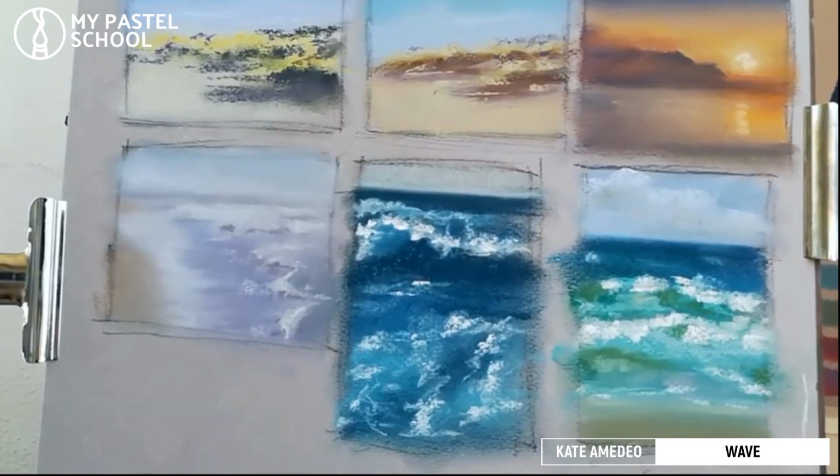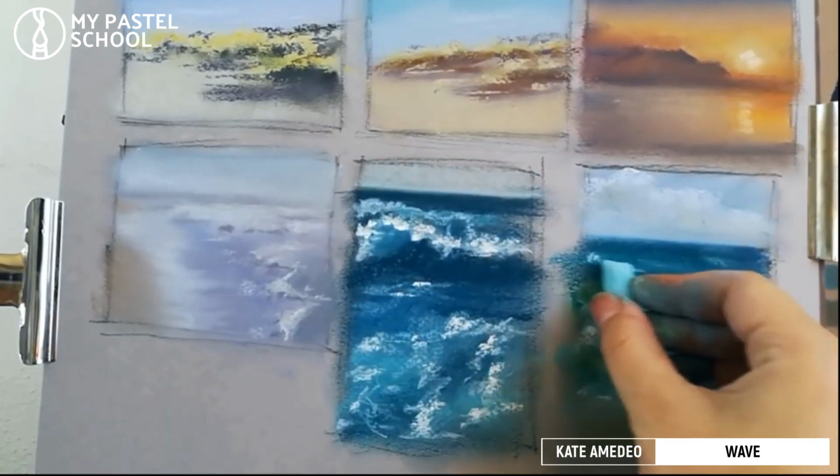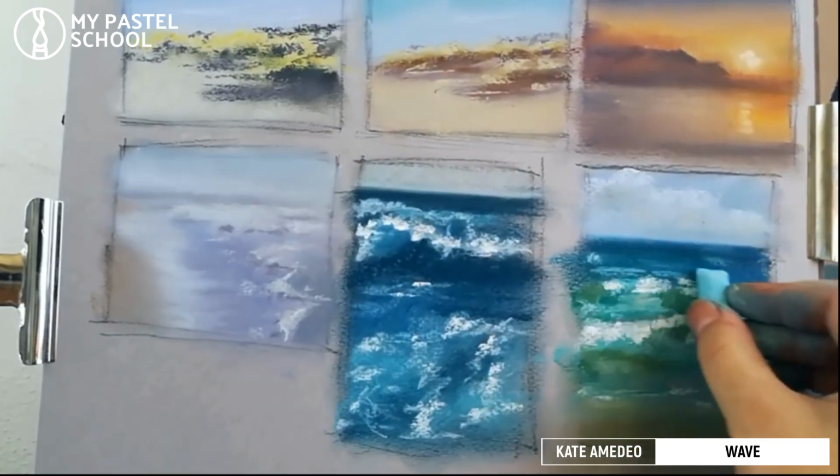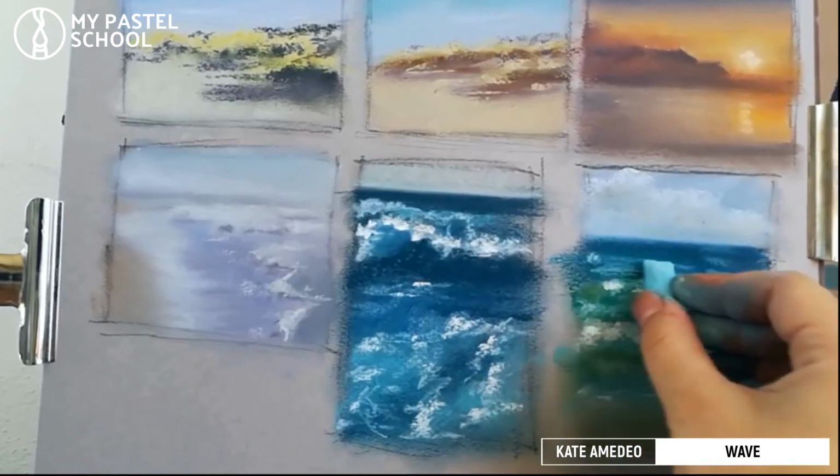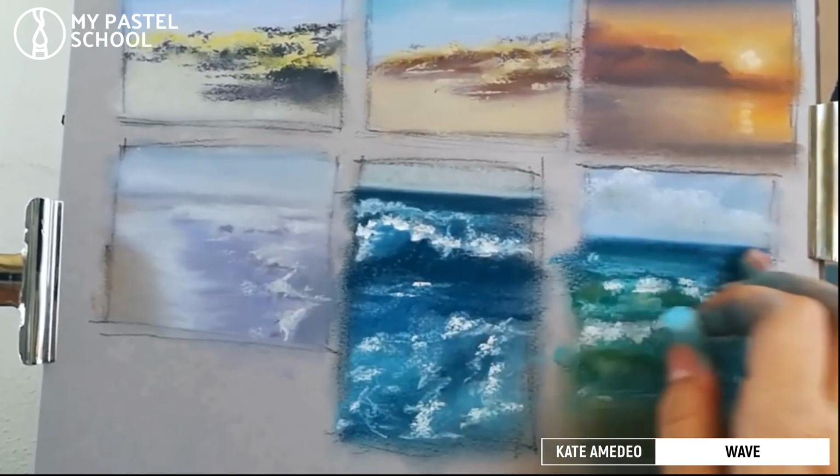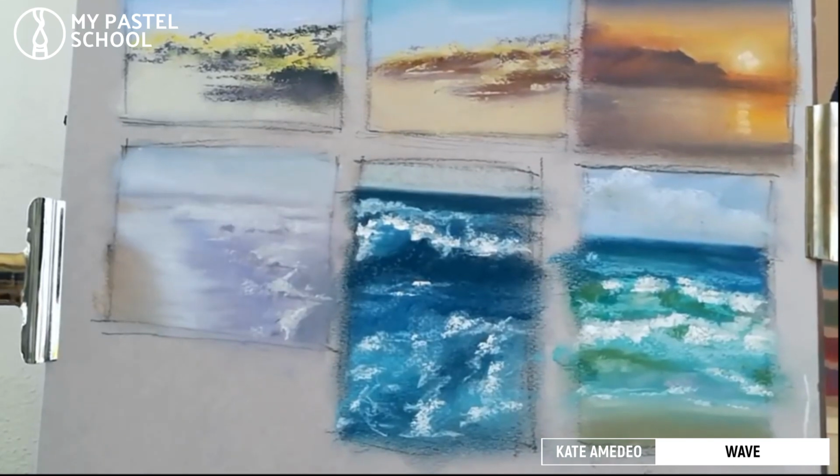And I want to add something light blue in the back here, as I see that there's this, see it shining slightly through. Okay, and our seascapes are all ready.